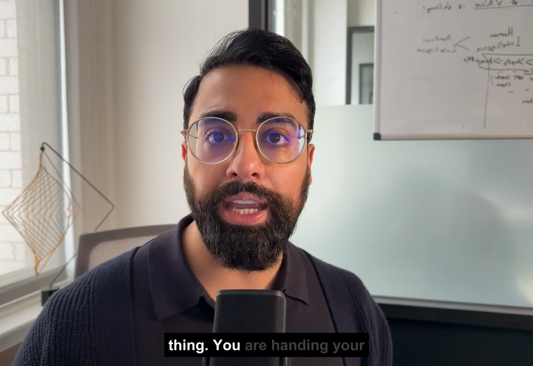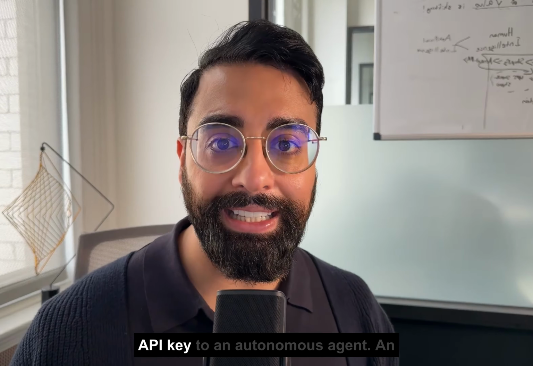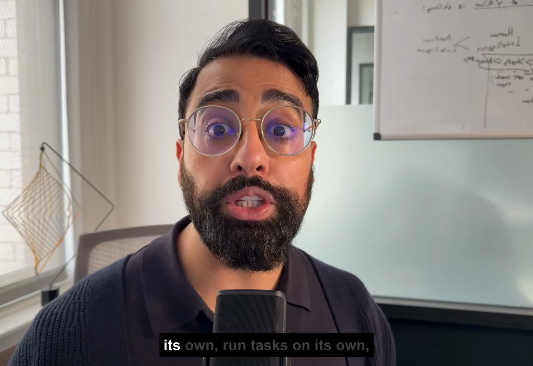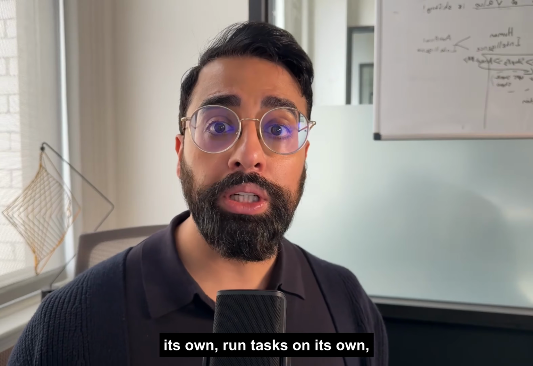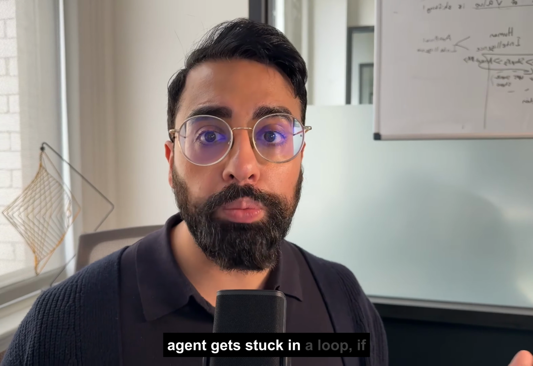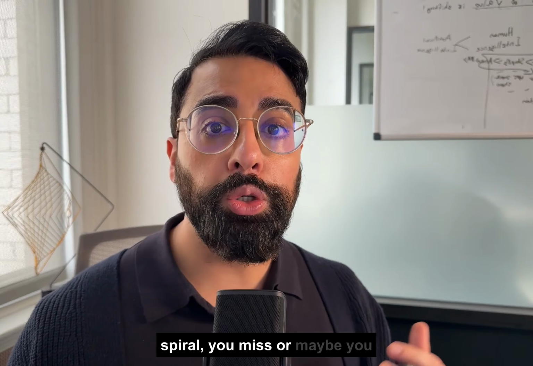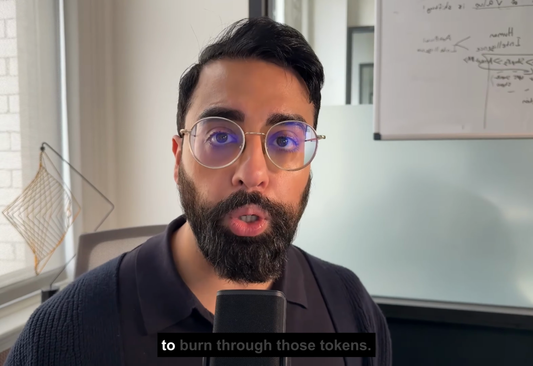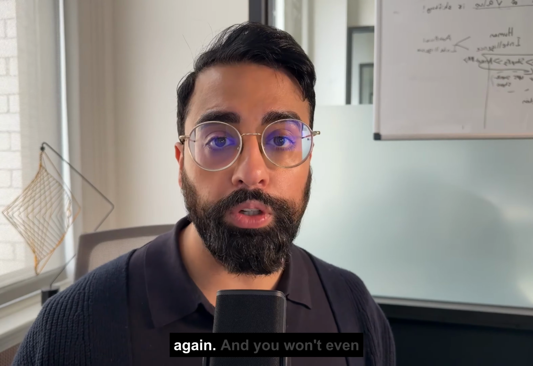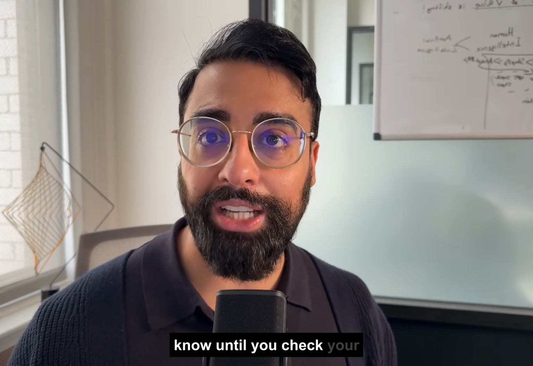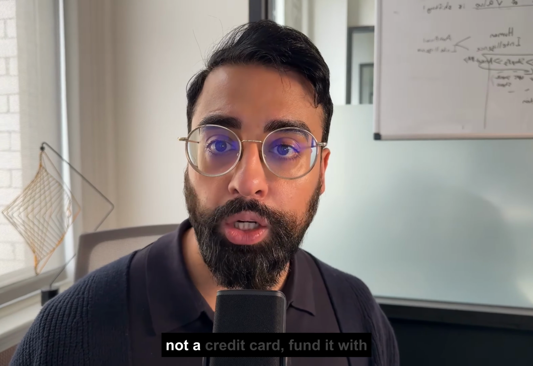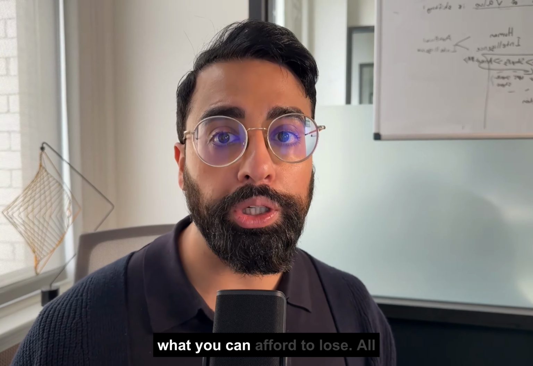Because here's the thing. You are handing your API key to an autonomous agent, an agent that can make decisions on its own, run tasks on its own, run loops on its own. And if something goes sideways, if the agent gets stuck in a loop, if tasks spiral, or maybe you misconfigure something, it's going to burn through those tokens. And if auto renewal is on, it will just keep charging over and over again. And you won't even know until you check your dashboard and your stomach drops. So treat it like a prepaid card, not a credit card. Fund it with what you can afford to lose.